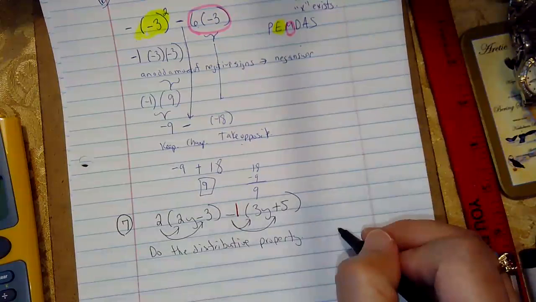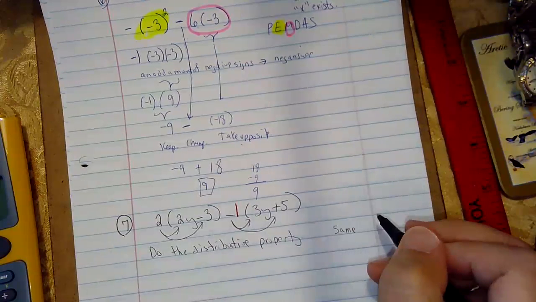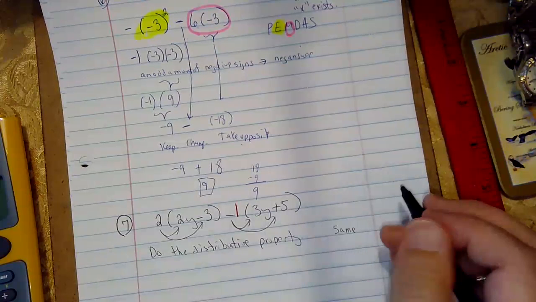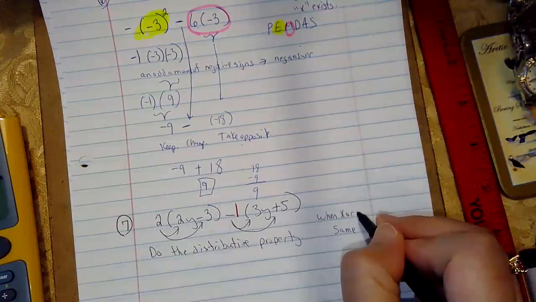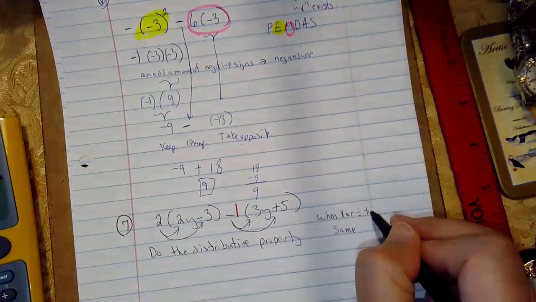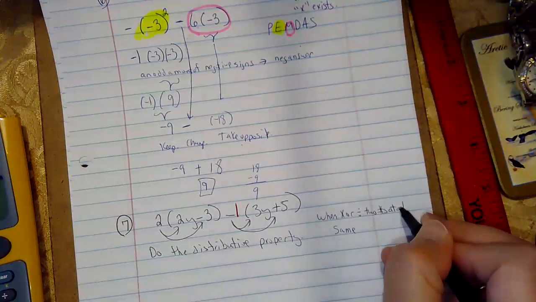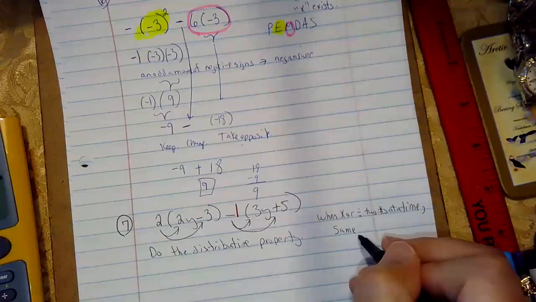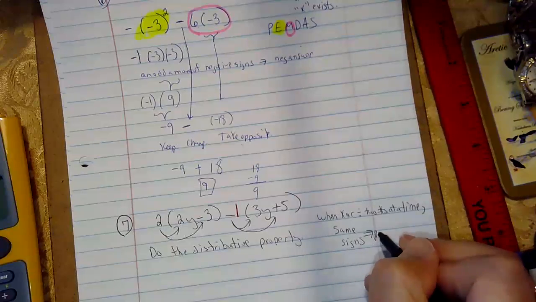Remember that when multiplying or dividing two numbers at a time, same signs give you positive results.